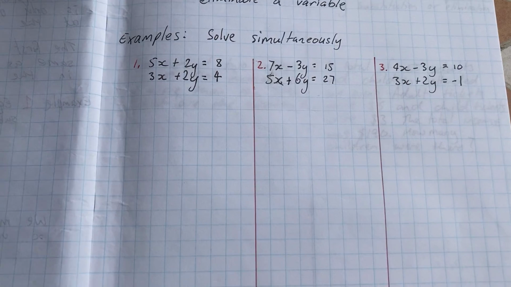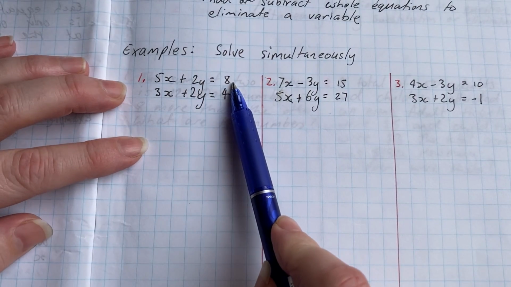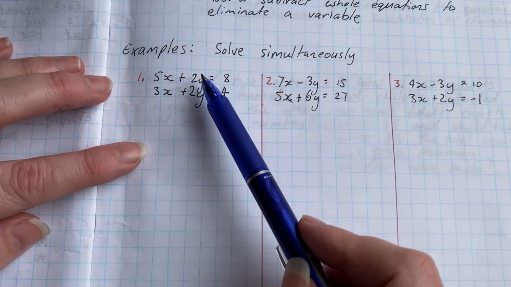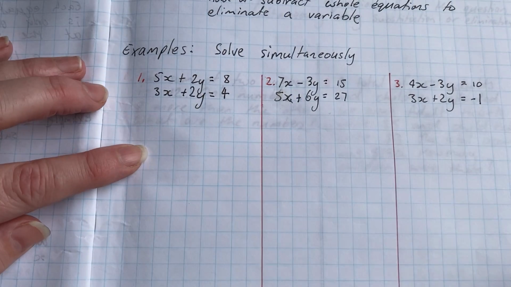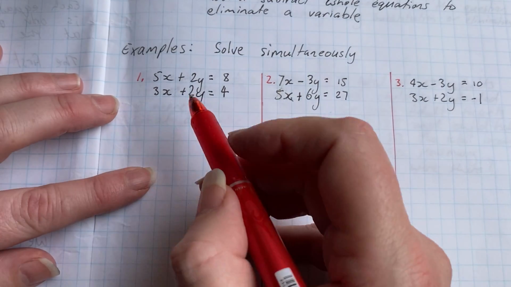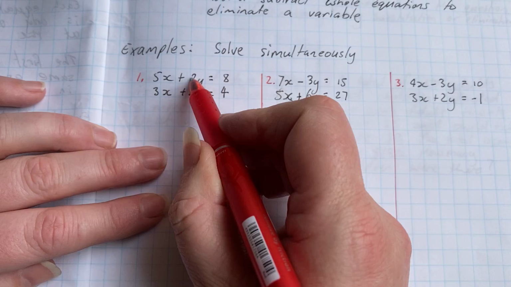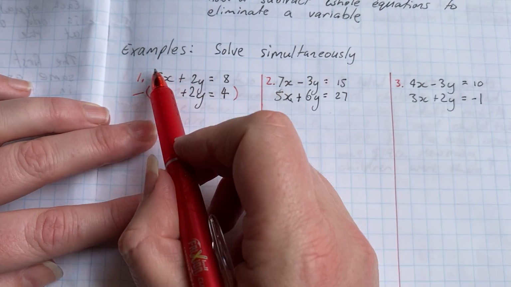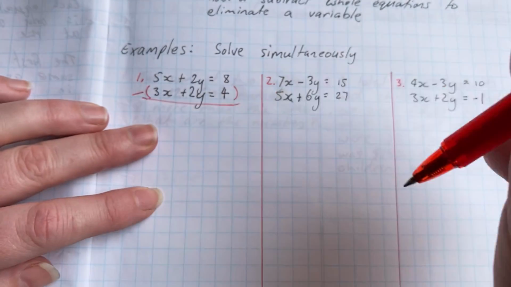Let's look at example number 1. So example 1 is 5x plus 2y equals 8, 3x plus 2y equals 4. Now the thing to notice here is they both have 2y. And we were just told that we can add or subtract whole equations to eliminate a variable. If we subtract these, we can get rid of the 2y. So I'm going to subtract the second equation from the first. So let's see what we get.